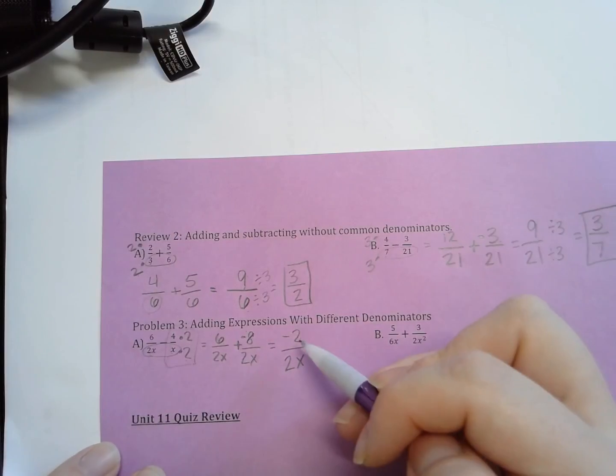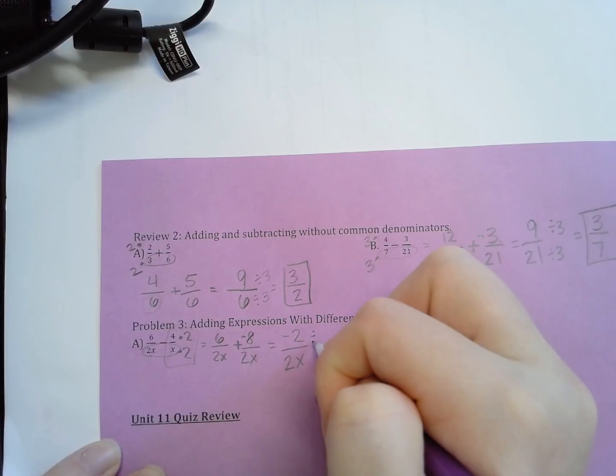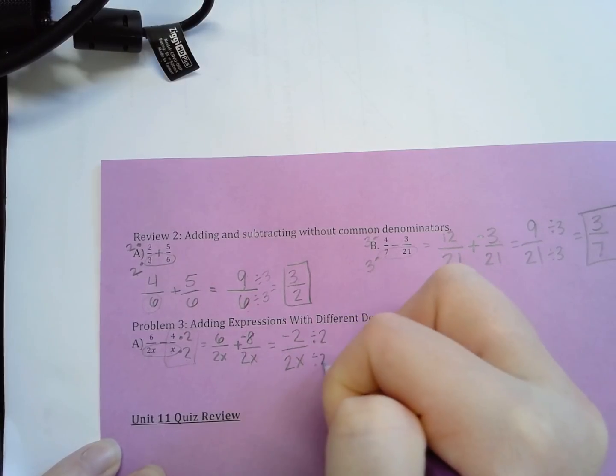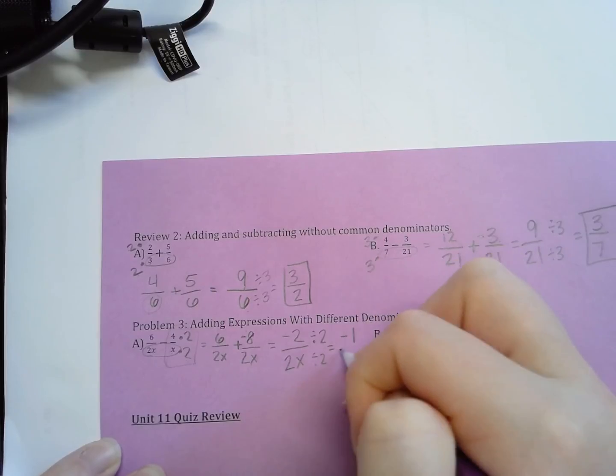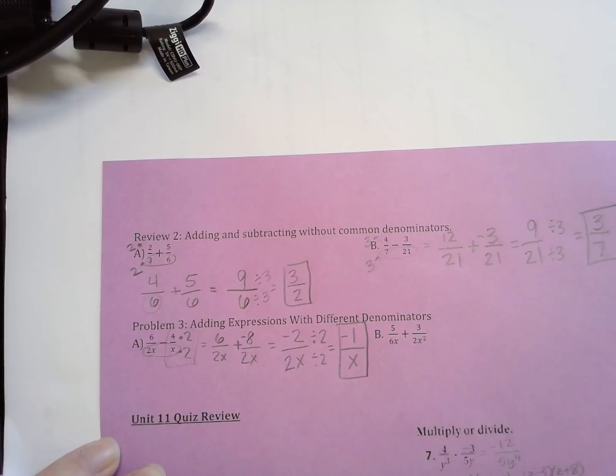Now here I'm going to try and simplify. I ignore the x. Is there something that goes into 2 and negative 2? I would believe so. It's going to be 2, so divide top and bottom by 2. So I'll have negative 1 over just x. And that'll be my final simplified fraction.